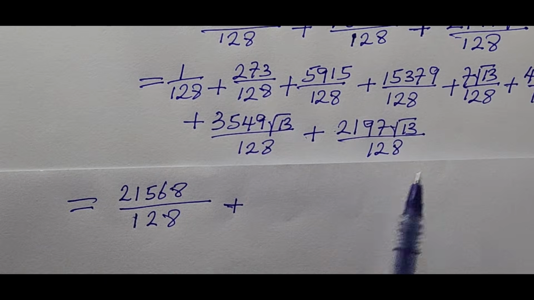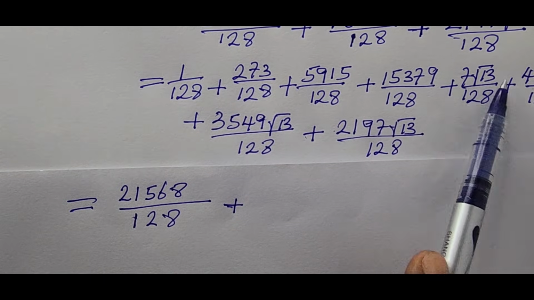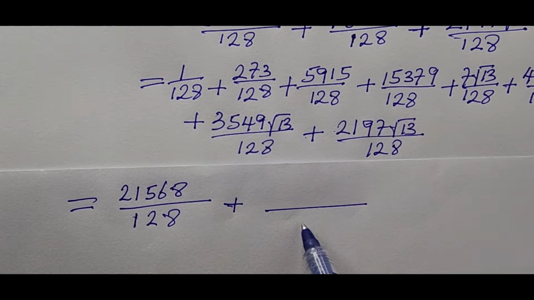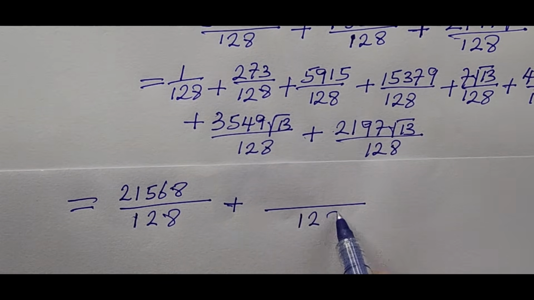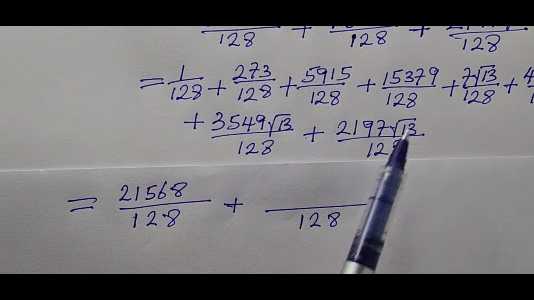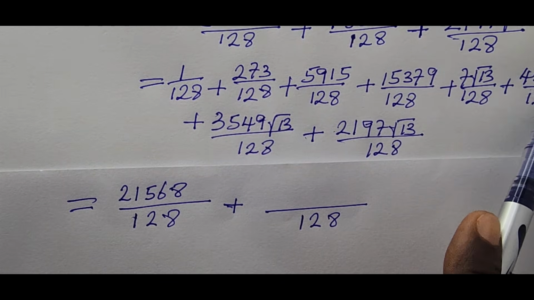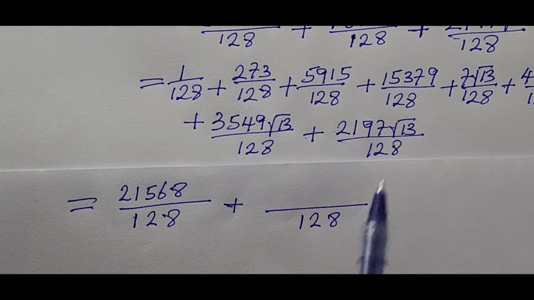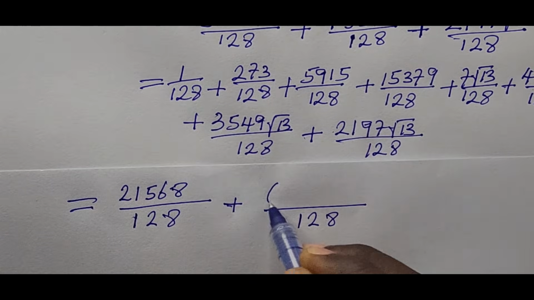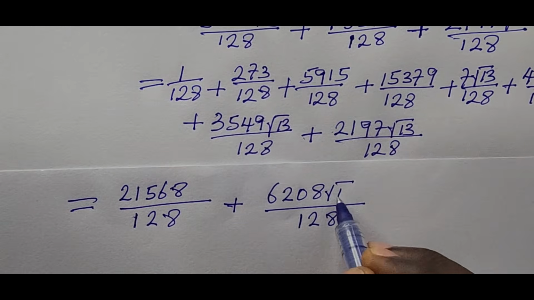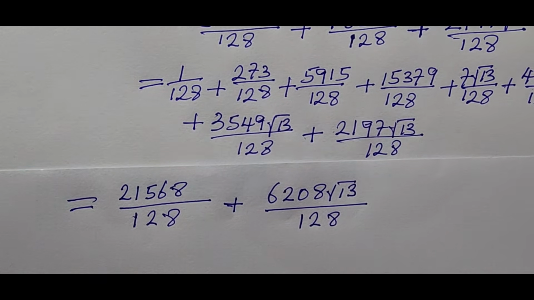Then we take these together. Because they're also having the same denominator, let's drop our denominator, 128. If we add up 7 root 13 to 455 root 13 to this and to this, it will give us 6208 root 13.